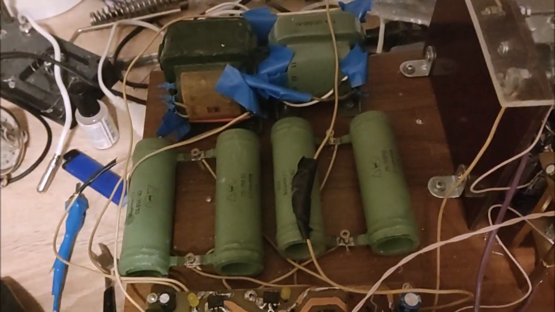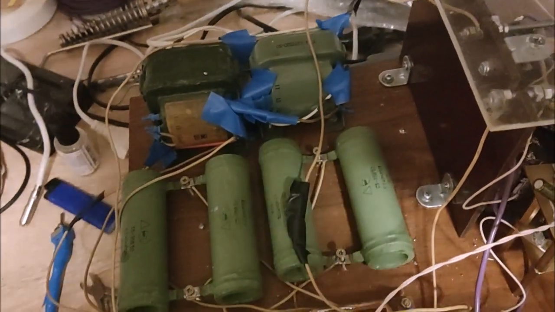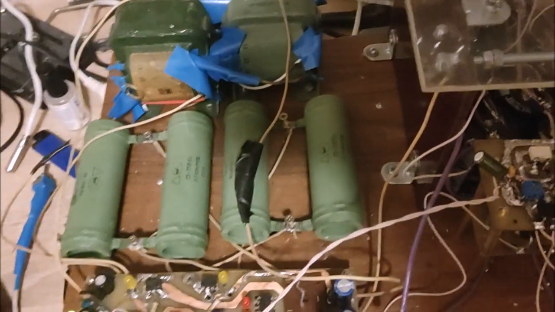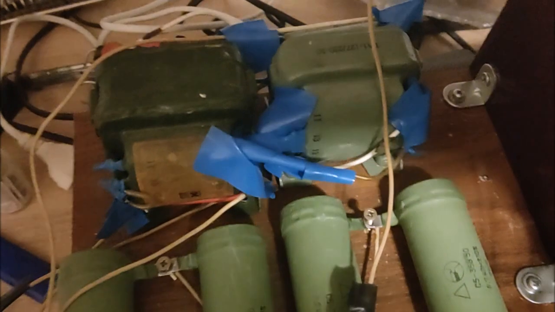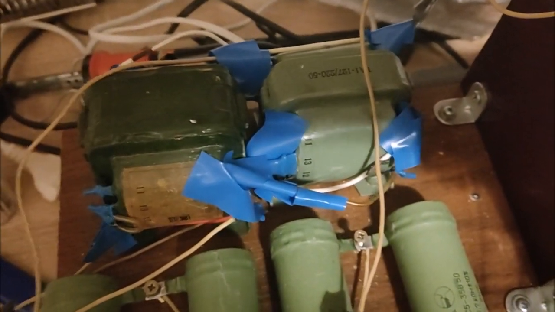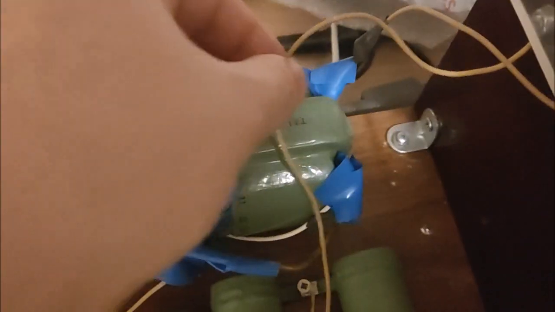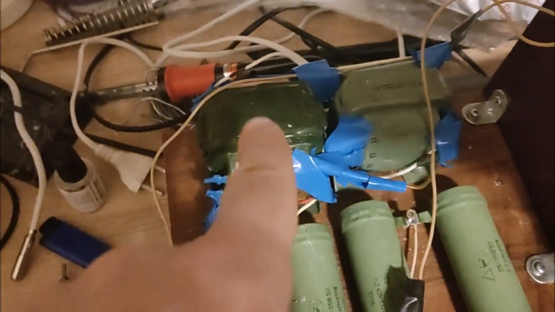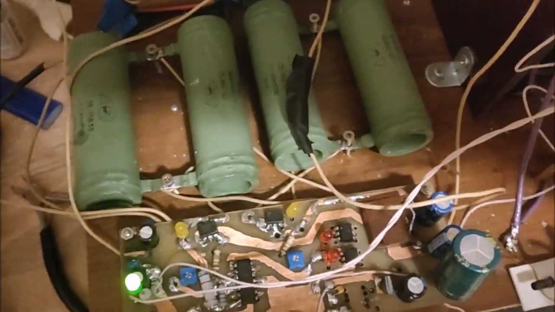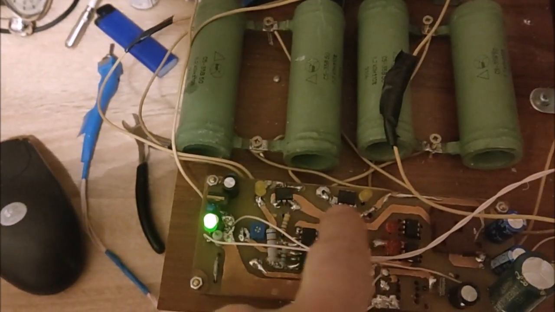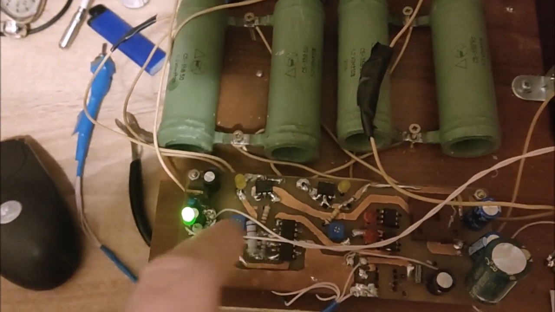This is a part of my accelerating stand which realizes the principles told above. Here are our two anode transformers. You see one of them, it is TA1, so this is TA30. These are ballast resistors, and here is a self-made PCB where you can see two optopairs which are controlling switches.